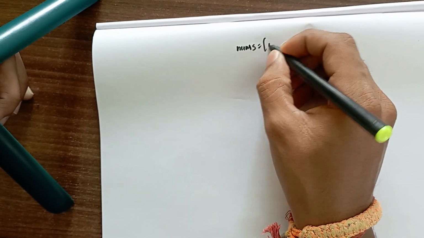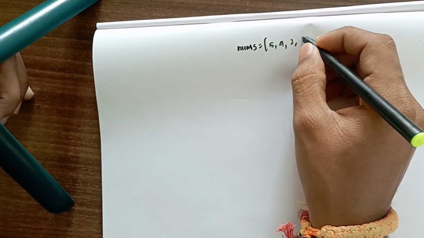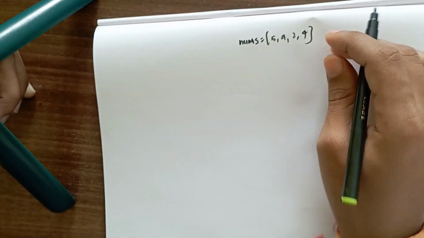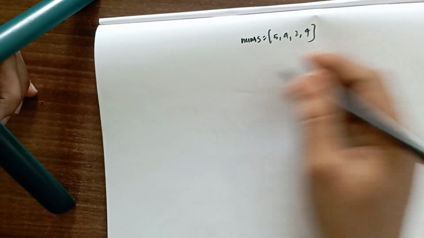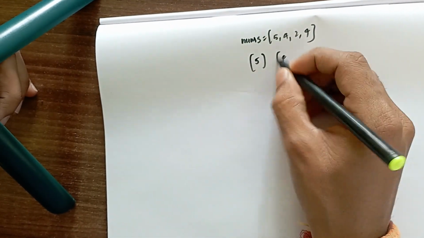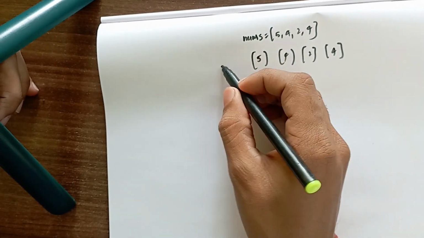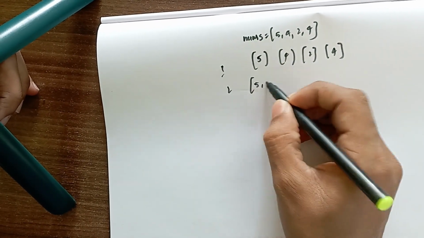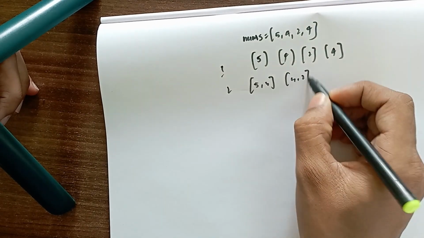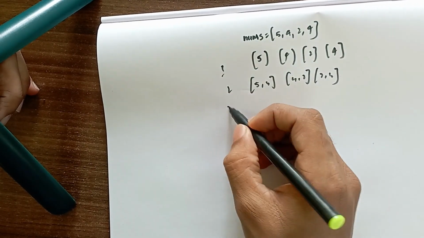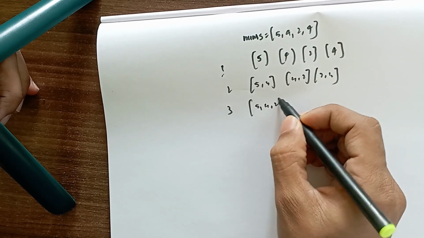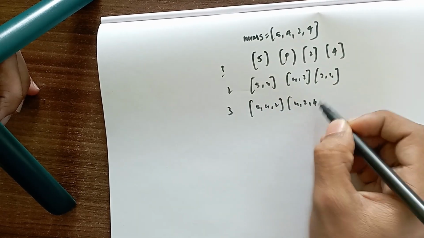Nums is equal to 5 4 2 4. First thing, I will be writing all the subarrays of 5 4 2 4 of different sizes. This is the size of one, and second one 5 4, 4 2, 2 4, and of size 3, 5 4 2, 4 2 4.